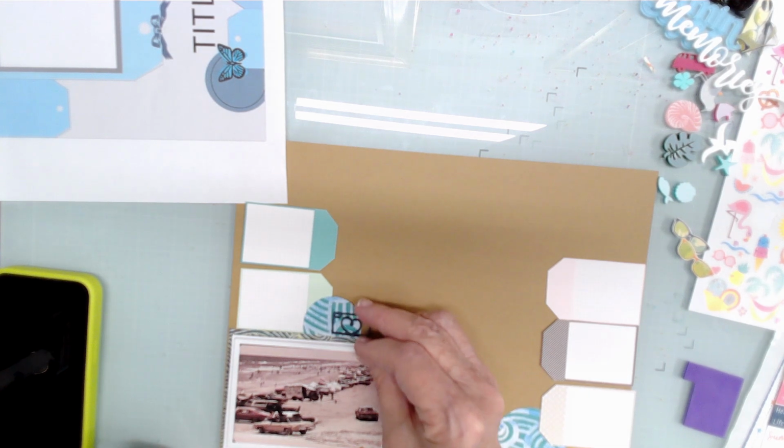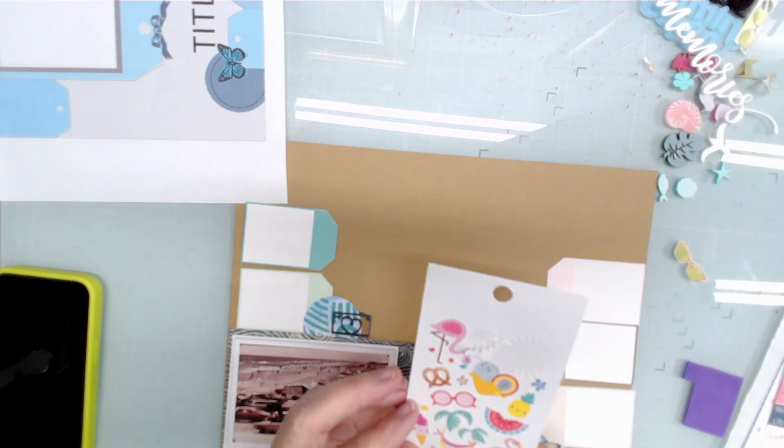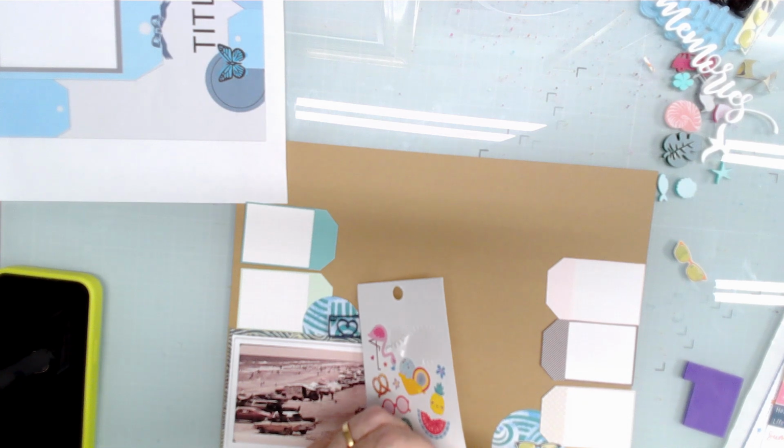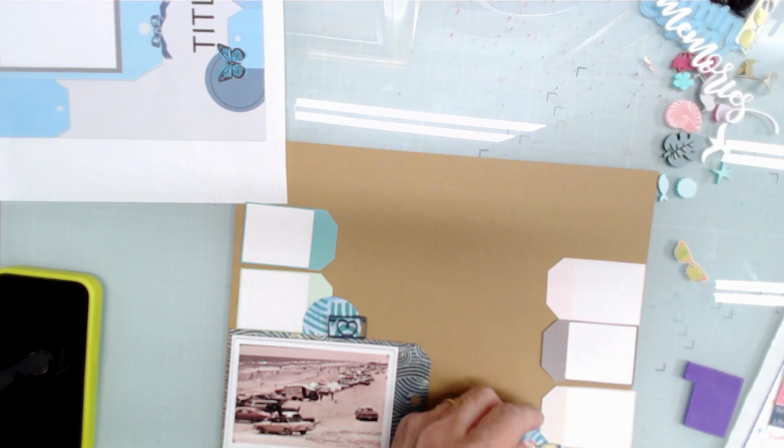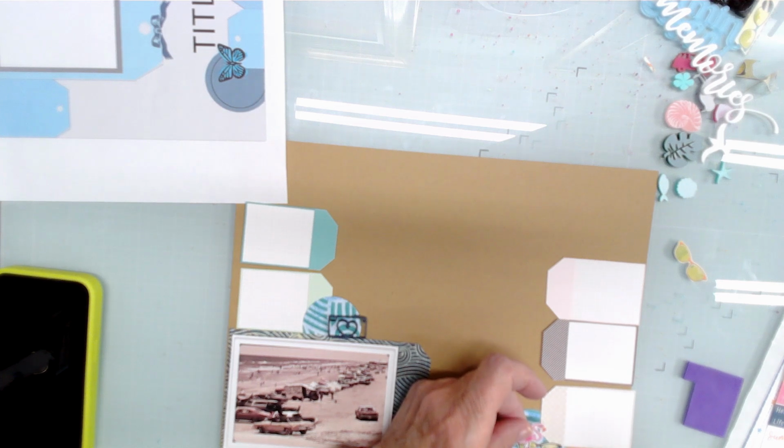I'm going to go with this navy blue one. It's open. And I can put it right there. And sunglasses and these guys kind of right there. I'm thinking that could work.